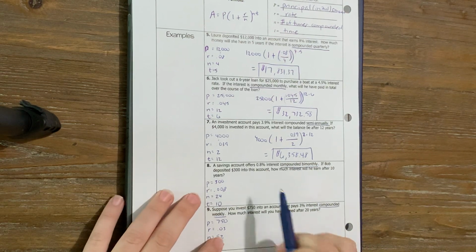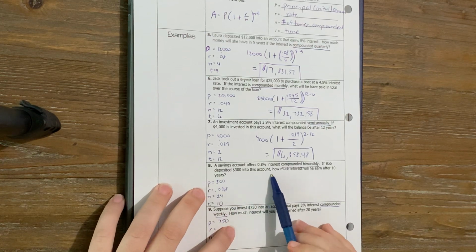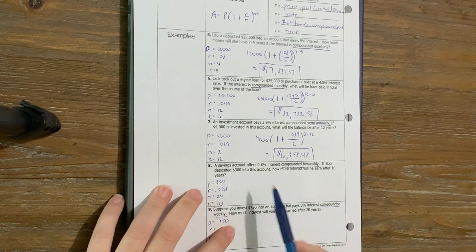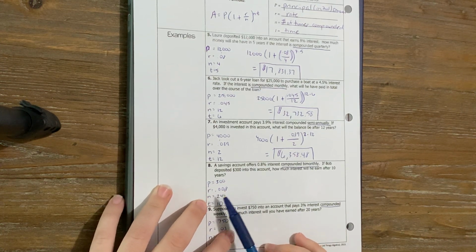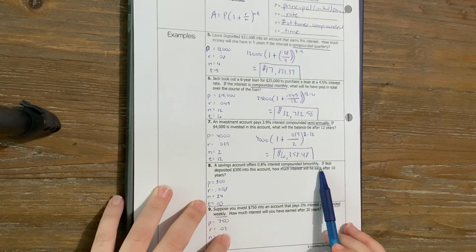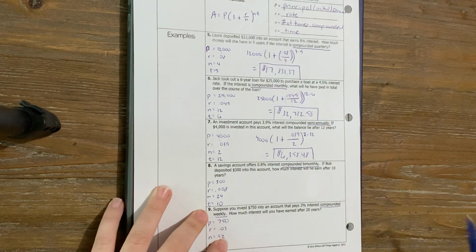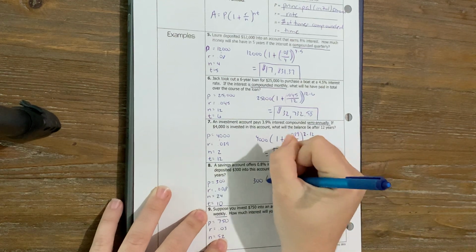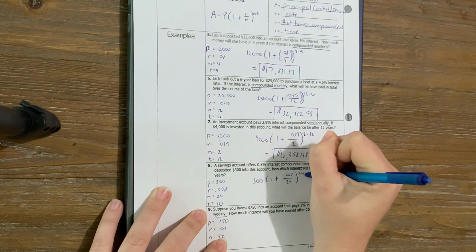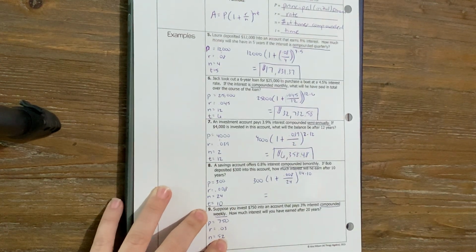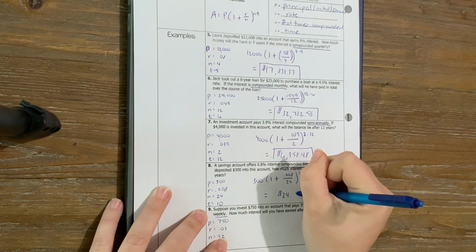Okay, the next one, a savings account offers 0.8% interest compounded bi-monthly. If Bob deposited $300 into this account, how much interest will he earn after 10 years? Okay, so the principal is $300. The rate is 0.008. Because it says bi-monthly, well, there's 12 months in a year, and then bi-monthly, that's 2 times a month, so that's 24 times, and then for 10 years. So 300 times 1 plus 0.008 divided by 24 to the power of 24 times 10. And that is going to be $24.98.